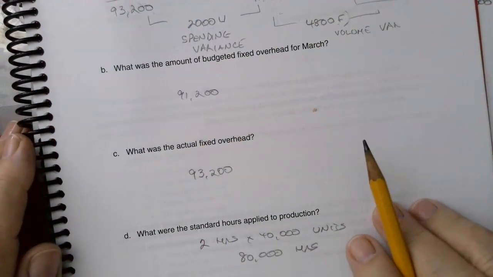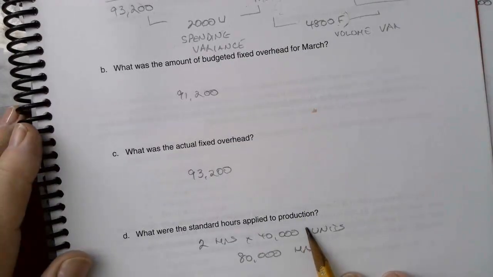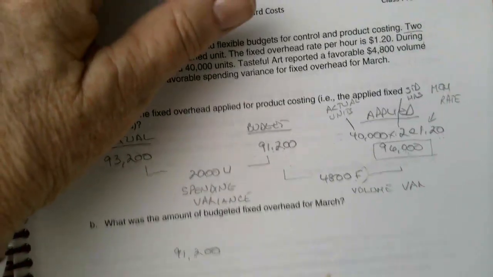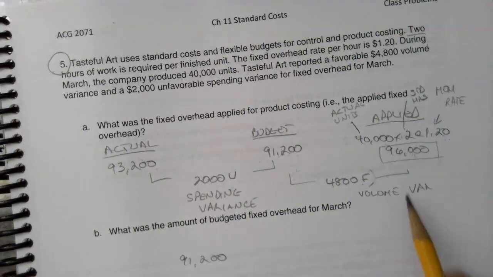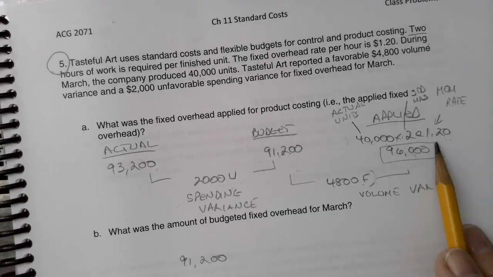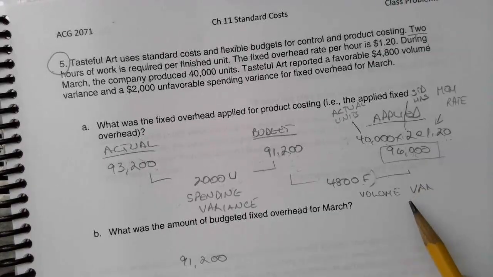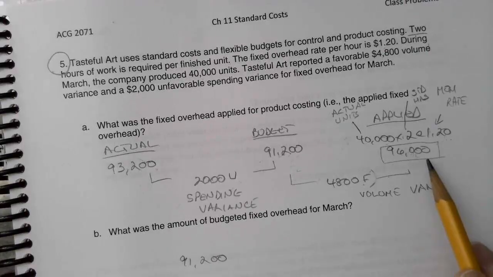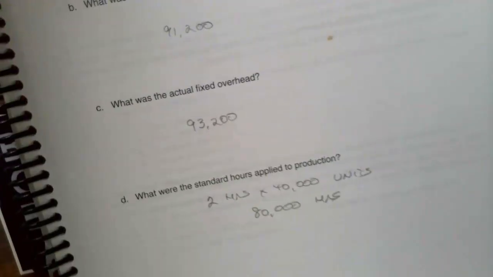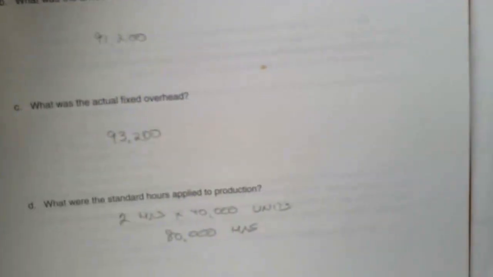And the last question is, what were the standard hours applied to production? The standard hours applied to production, again, are right here. The 40,000 units times 2 hours per unit at $1.20 per hour. So standard hours would have been 2 hours times 40,000, so that would have been 80,000 hours.